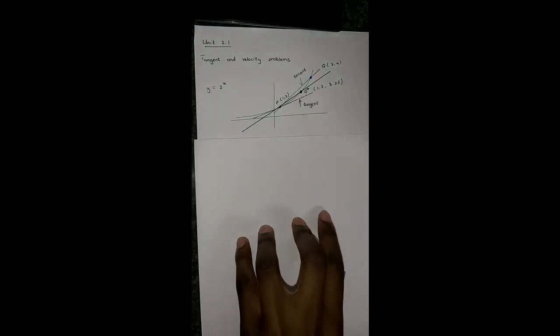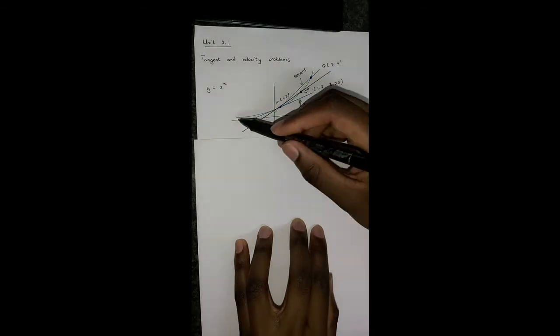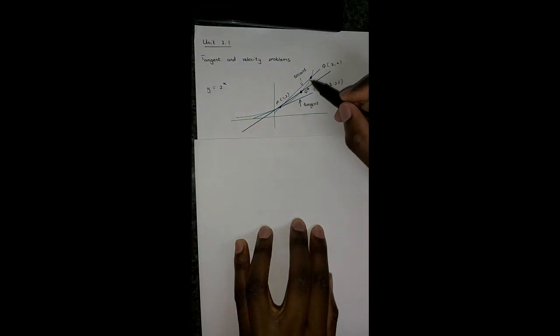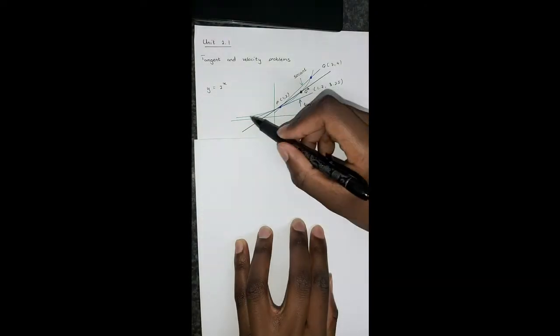Okay, so to start off, we're going to look at this example. We're going to look at this function, y being equal to 2 to the power of x. So this is an exponential function. Our function is given by the green graph over here. So it's this one over here.